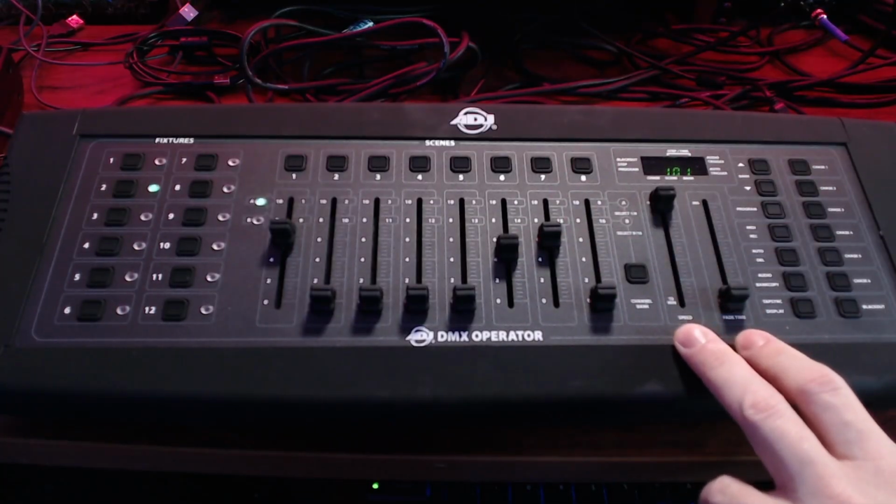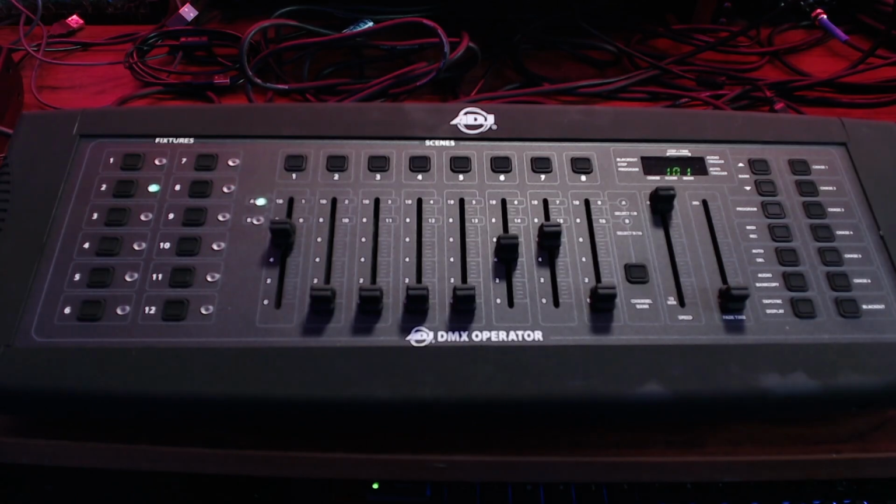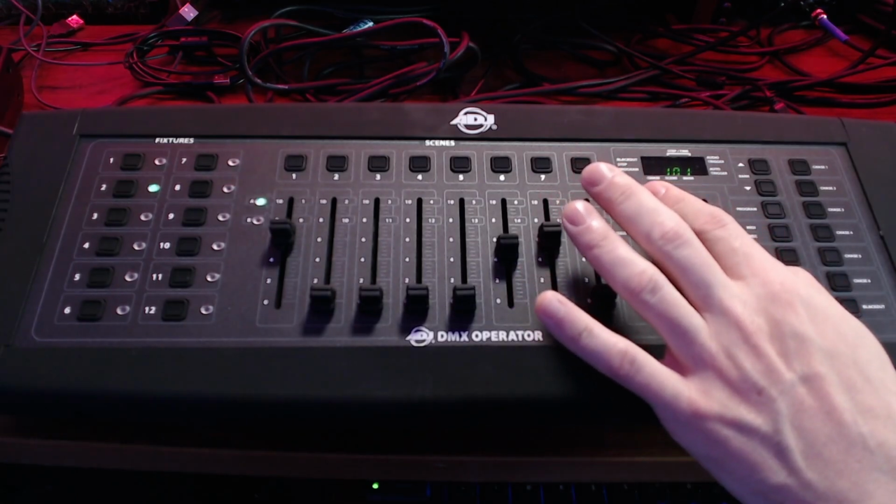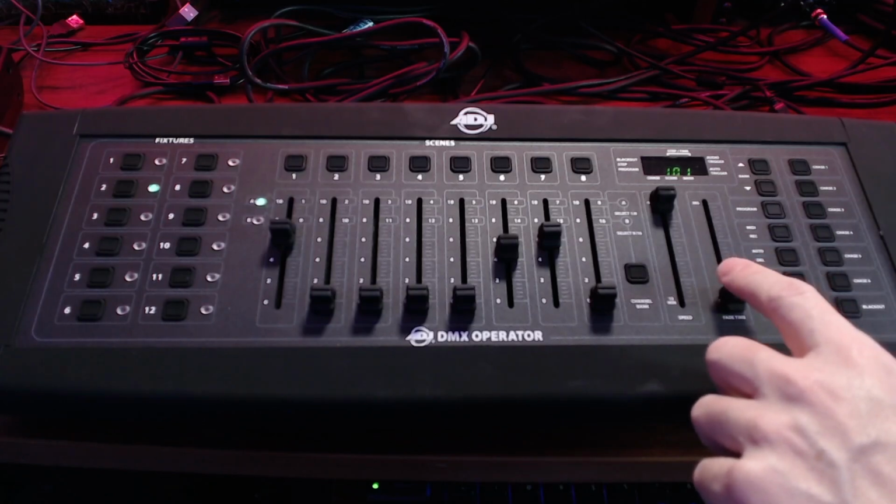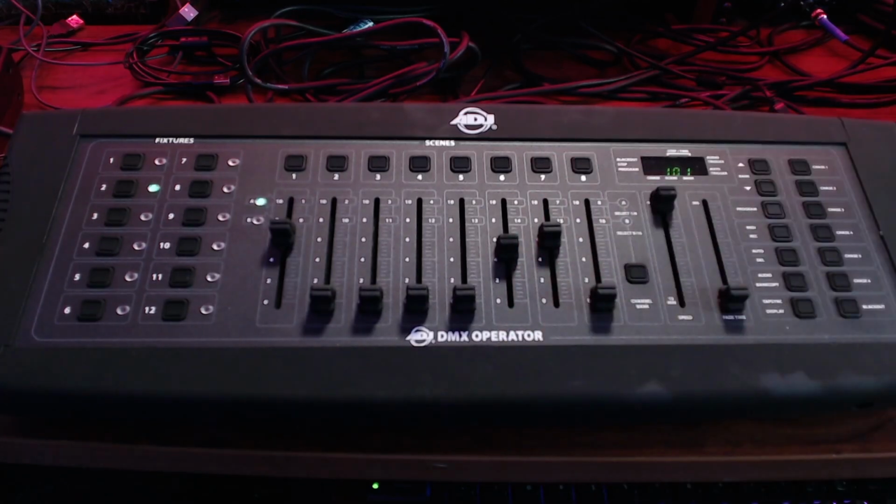One's for speed and fade time. That's to control if you're switching from one scene to another. I generally don't tend to touch these. I just leave them on the lowest fade time and the highest speed, so that if I move from one scene to the next, it happens almost instantly.